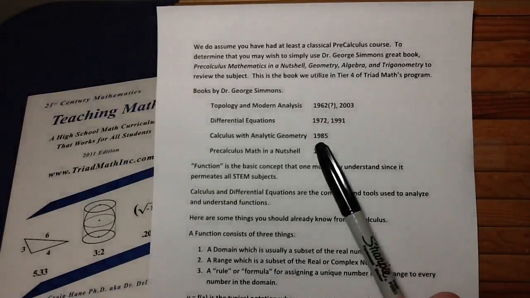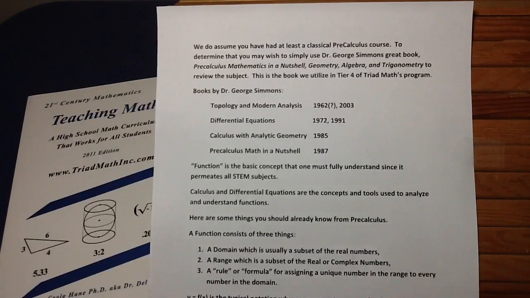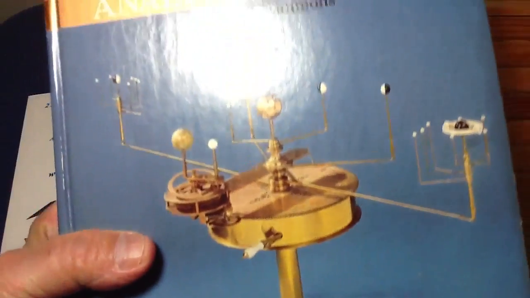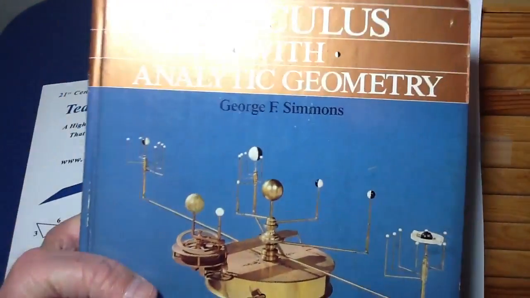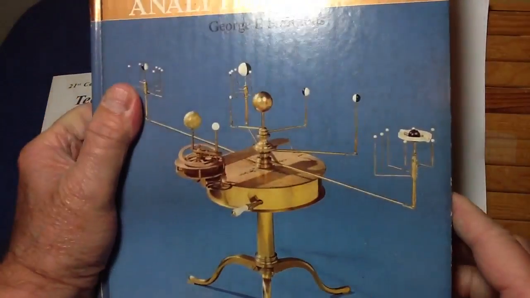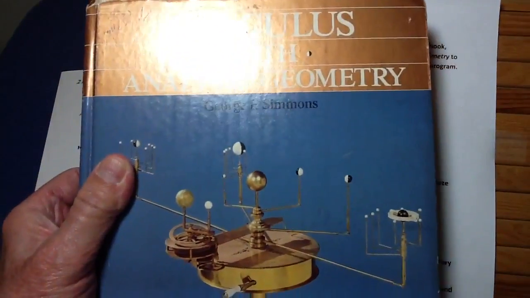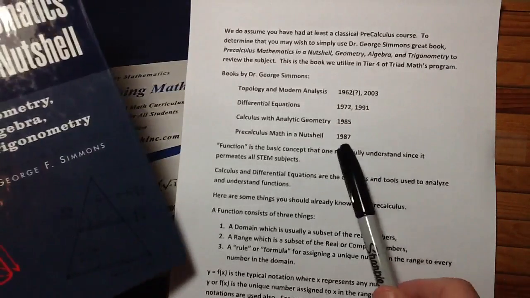Then in 1985, Dr. Simmons came out with a book called Calculus and Analytical Geometry. Now, once again, if you want to study calculus and analytical geometry the classical way, I highly recommend this book. This is a very detailed book. It's got a lot of historical information in it, and it's a wonderful way to learn calculus in the classical way.